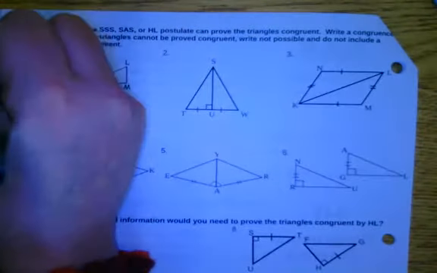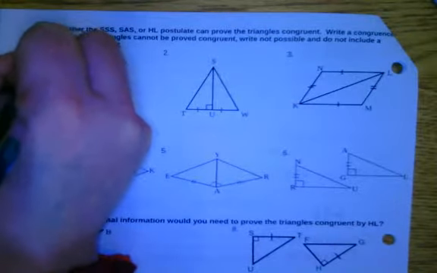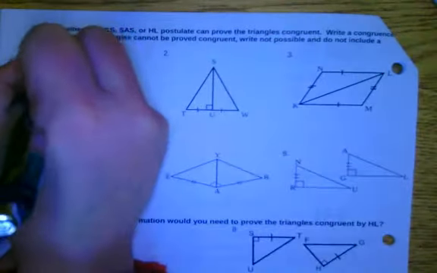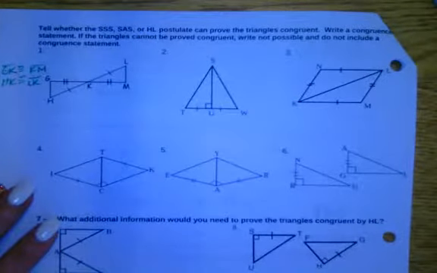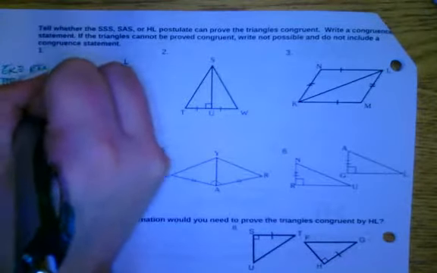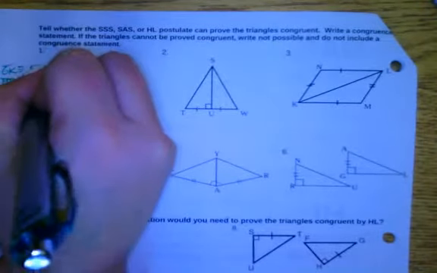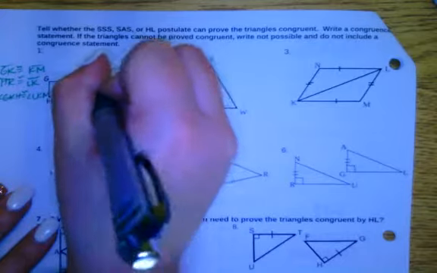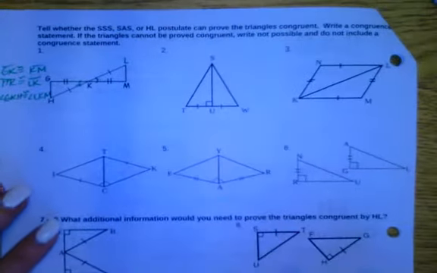For number 1, you know that GK is congruent to KM. HK is congruent to LK. What else do you know? Not just angle K. Angle GKH is congruent to LKM. Very good. Why so? Vertical angles. So now I have 3 pieces of information.